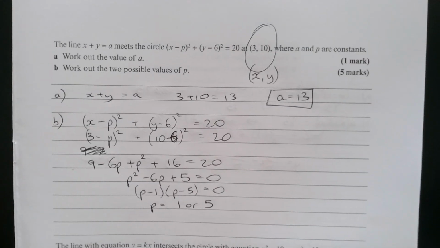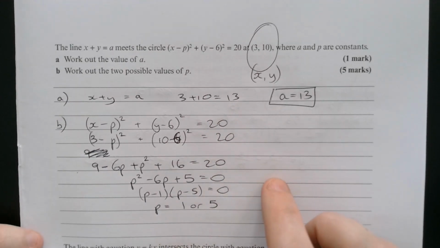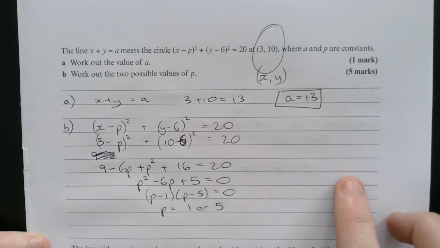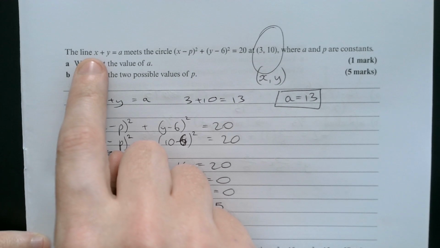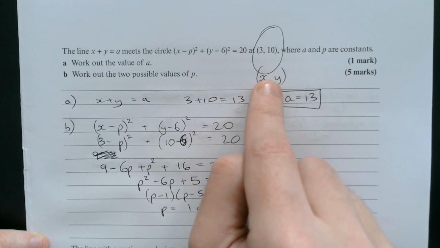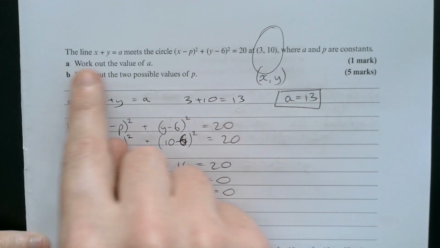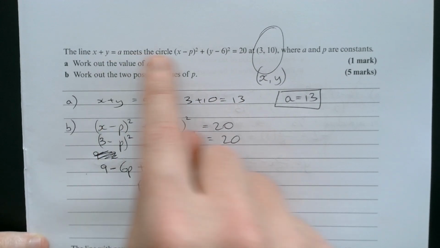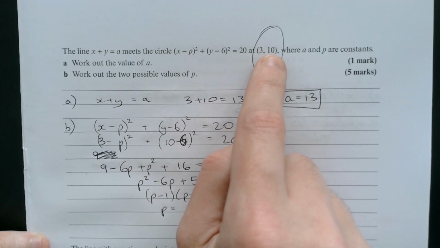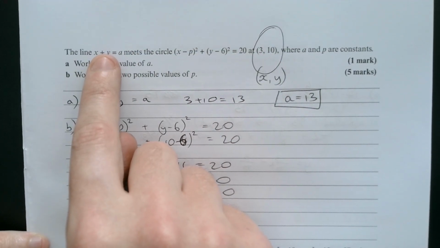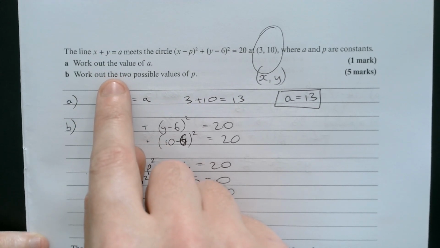I think this is the last of the more simple questions. There's a couple of tricky ones that I want to go through after this. So anytime when you get a point, you want to use it. So this is an x and a y coordinate. The first one, work out the value of a, could not be more simple. You've got x plus y equals a, and you have an x coordinate and a y coordinate. So literally just 3 plus 10 equals a. So a is 13.